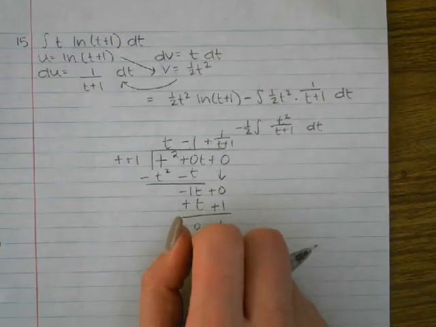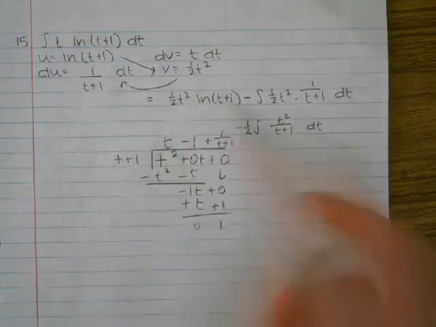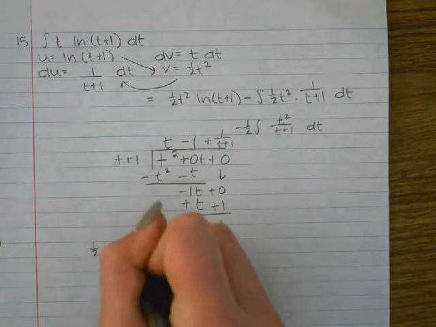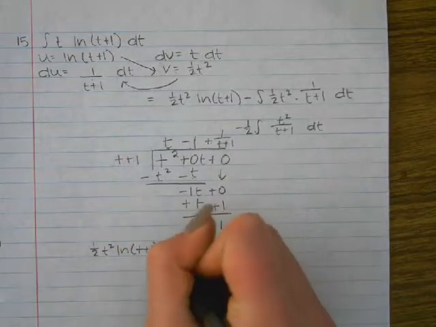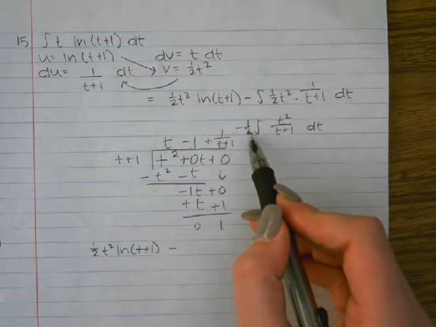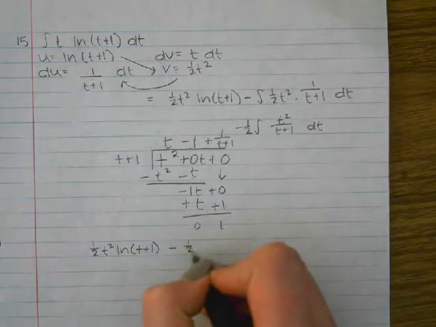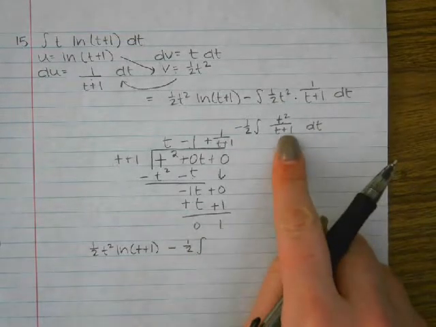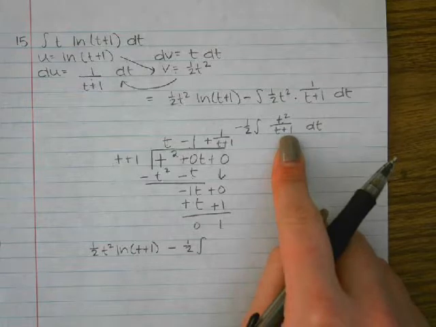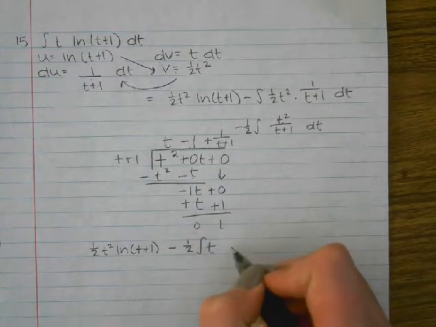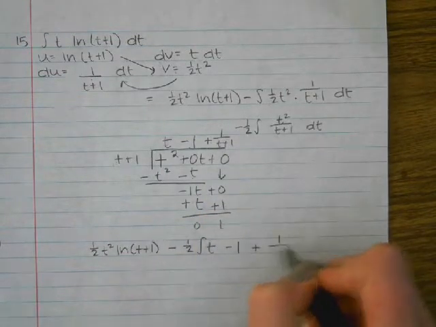Okay. So here's what I'm going to do. I'm going to take this stuff that we had up here. We've got 1/2 t squared ln of t plus 1 minus, and I have the 1/2 in front of the integral, right? But now when I'm integrating, the thing that I'm integrating, I took from this another form that equals the exact same thing but looks totally different, which is t minus 1 plus 1 over t plus 1.